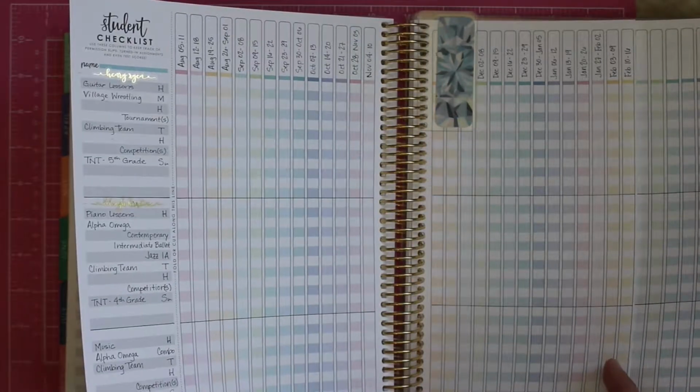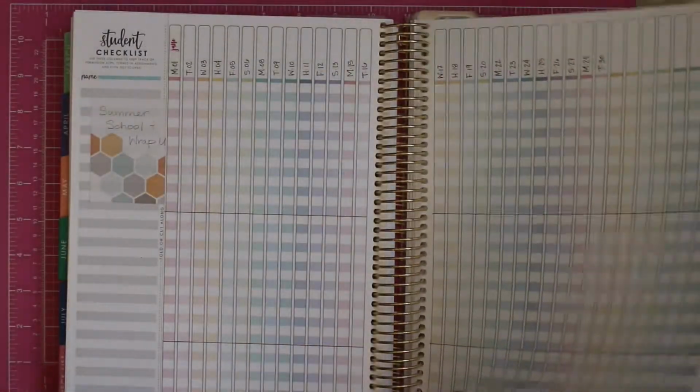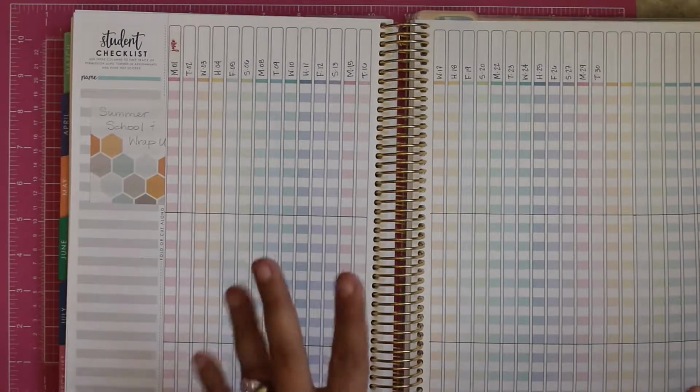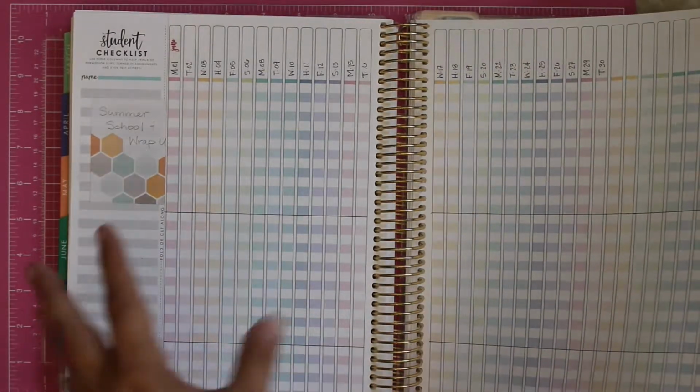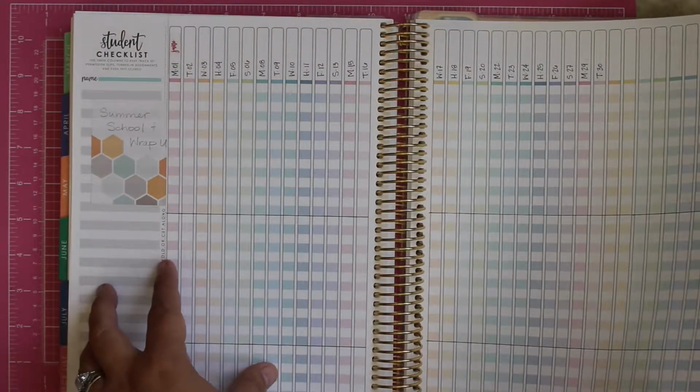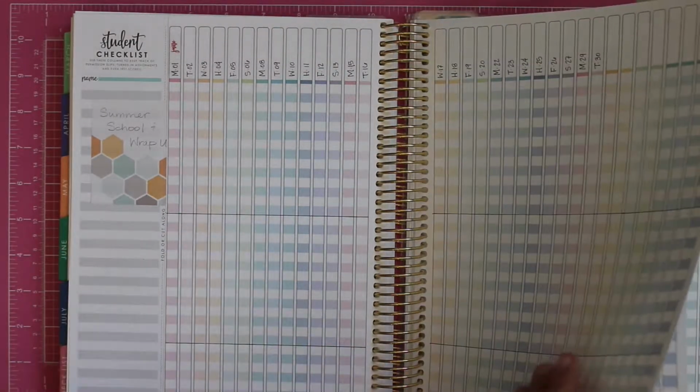Oh, sorry, I forgot what I was doing. So this gets us through June, and then the new book will have July. As you know, July was set up at the beginning. Does that make sense? Then the next section is our activities.